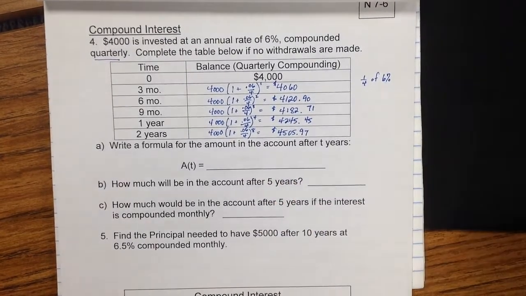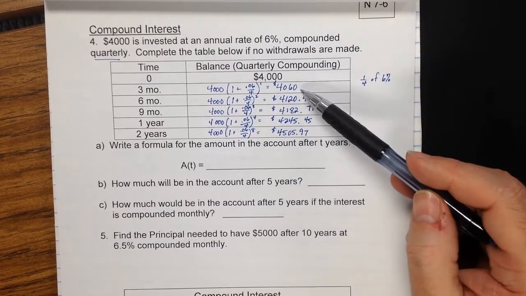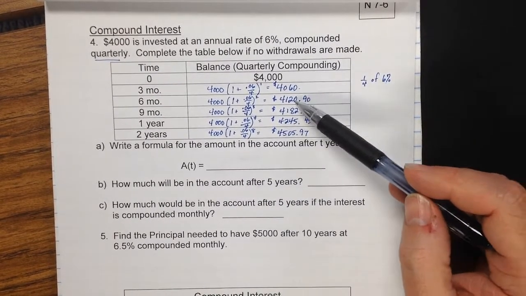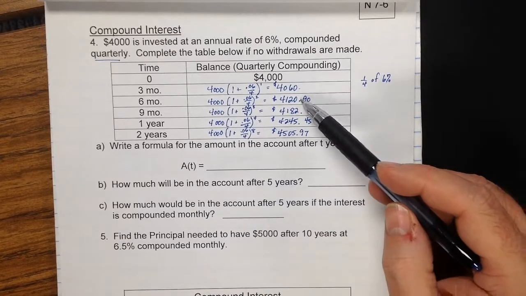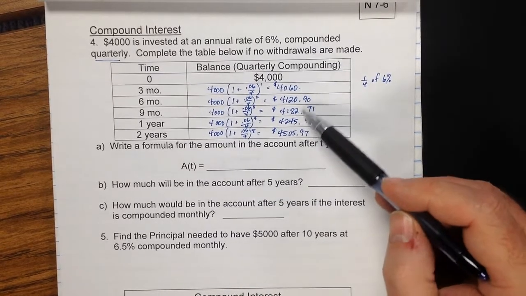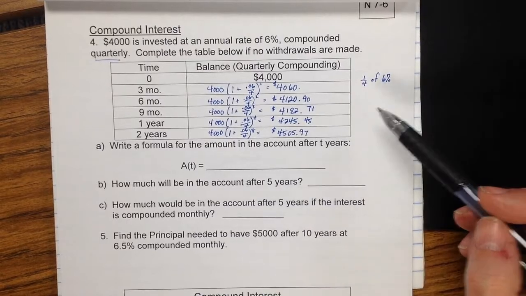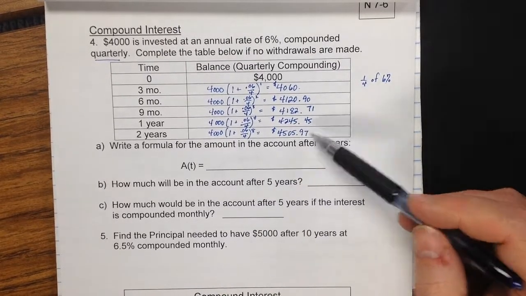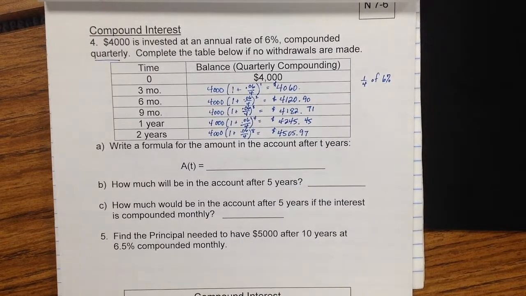4,545.0597 cents. What you might notice here is that the first quarter we made $60. We made a little bit more than $60 during the second quarter, $60.90, and then it went up by a little bit more than that. It went up by a little bit more than $61 over the next time, and then almost $63 the next time. So it's increasing each time. The amount of interest increases each time, and that's the power of compound interest there.